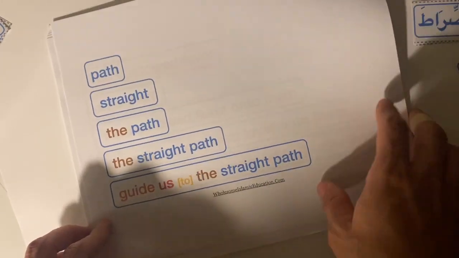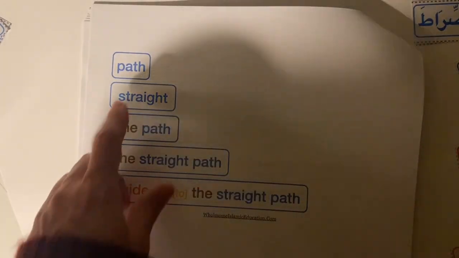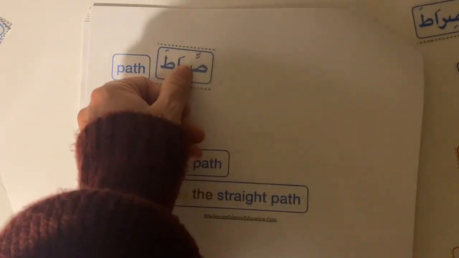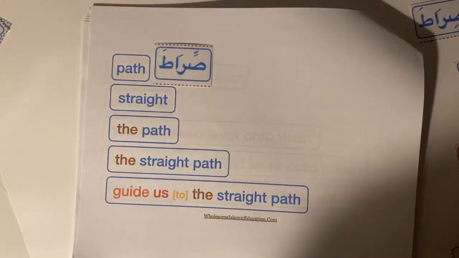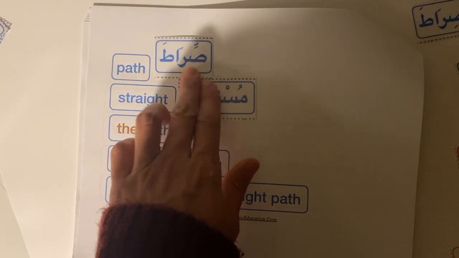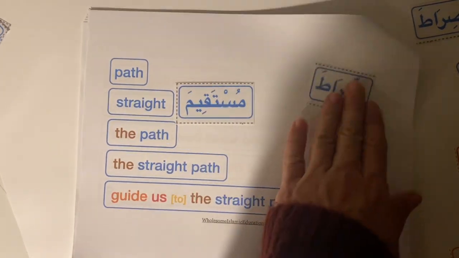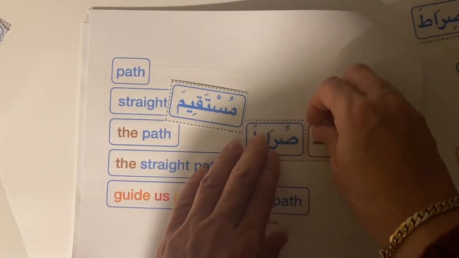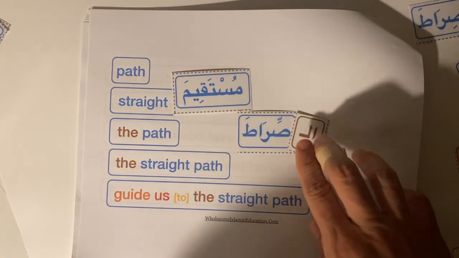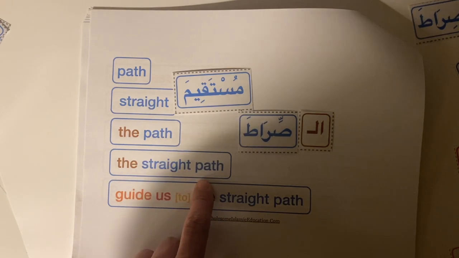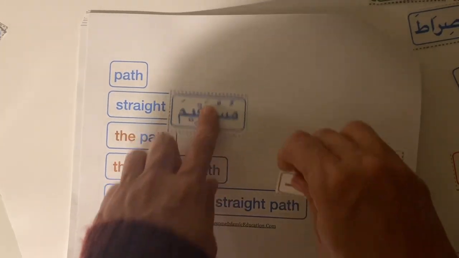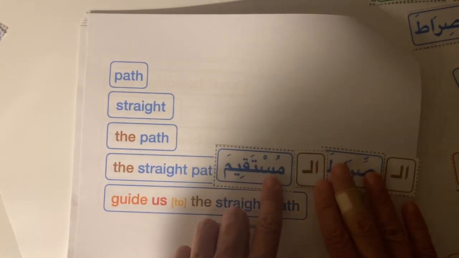Okay, moving on to the next ayah. So now we have the word path. That is sirat. Then straight is mustaqim. If I want to say the path, I would say as-sirat, because it is lam shamsiyya over here. If I want to say the straight path, it would be as-sirat, and now they can, of course, rely on their memory, al-mustaqim.